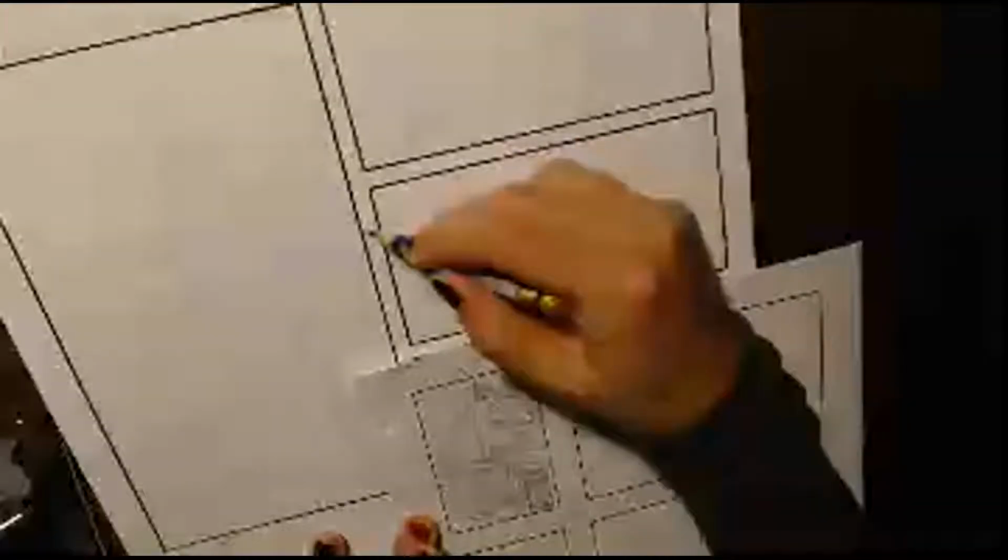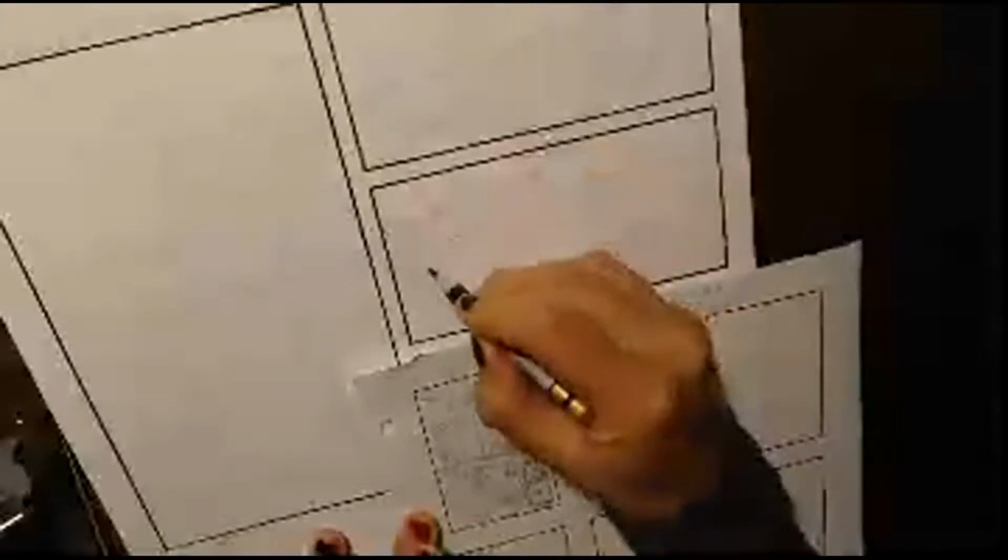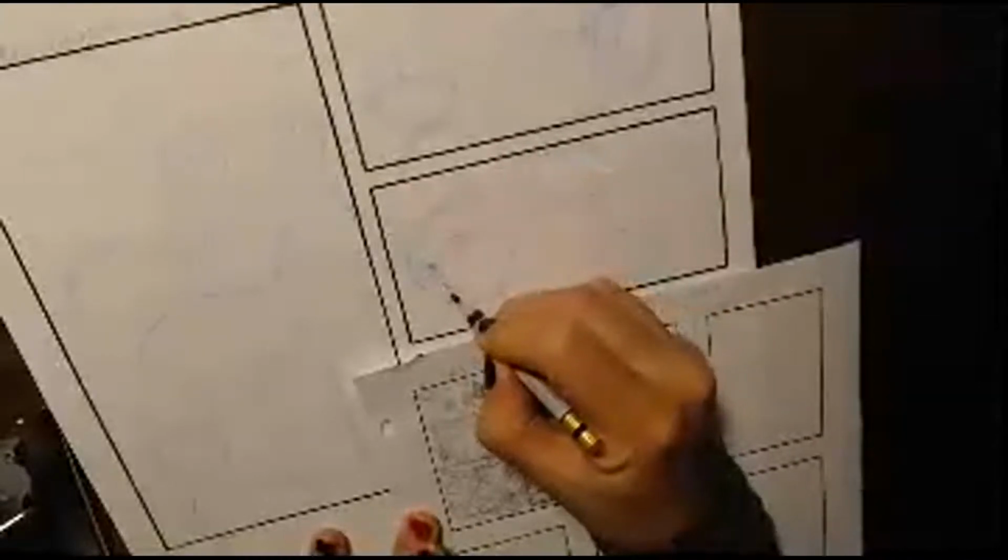These are all fairly small word balloons here. Big old cat face. Close up emotional reaction. Kind of looking over his shoulder here.